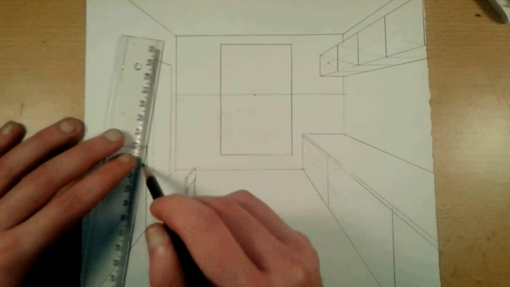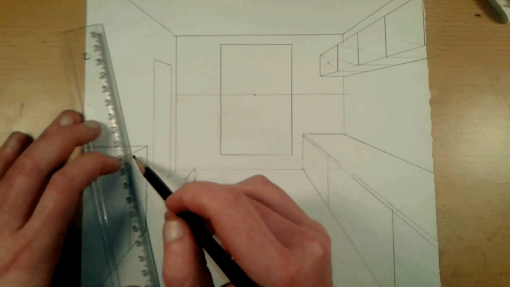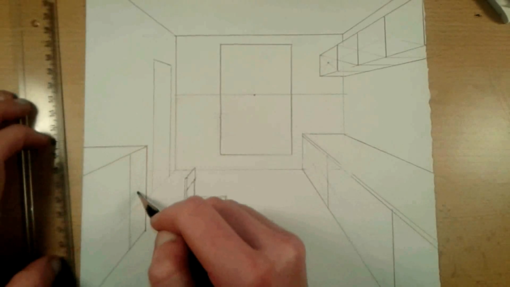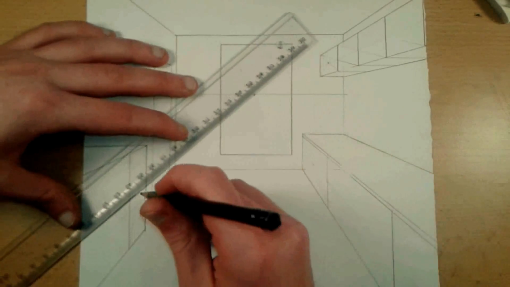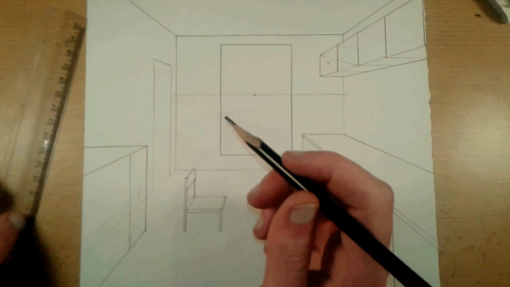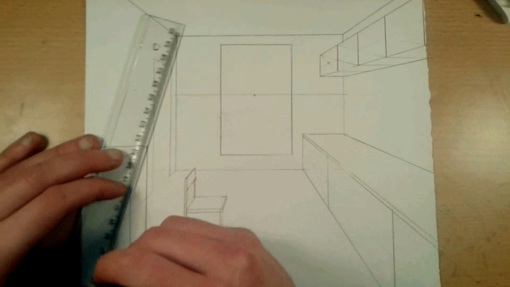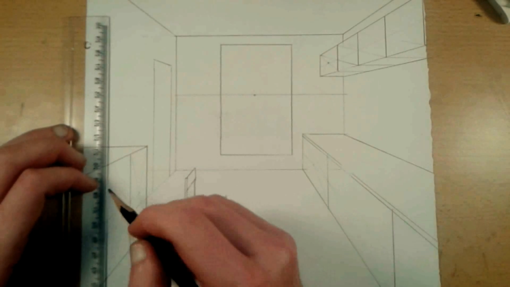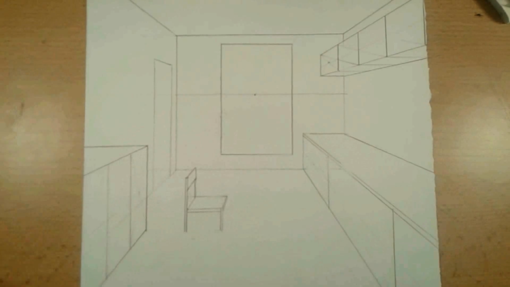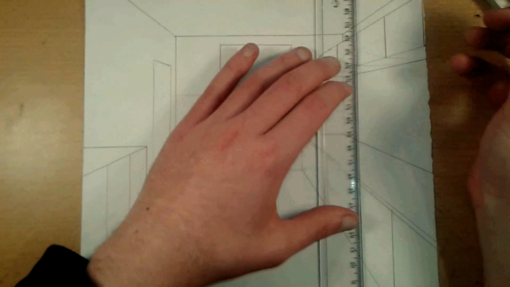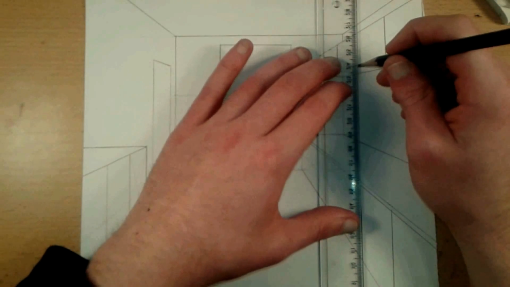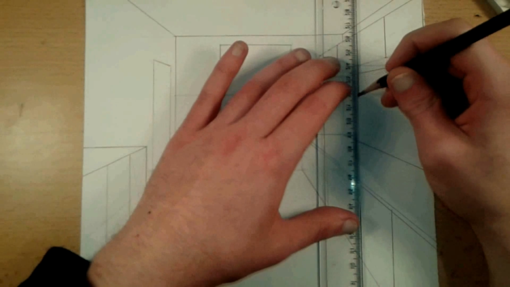I'll do the same over here for the cupboards. Make an X. Find the center point of that box. Line it up with the vanishing point. Draw a straight line. Where that intersection is, line it up with the corner of the box. Draw a line straight down. And a vertical line. Starting to look like a kitchen.